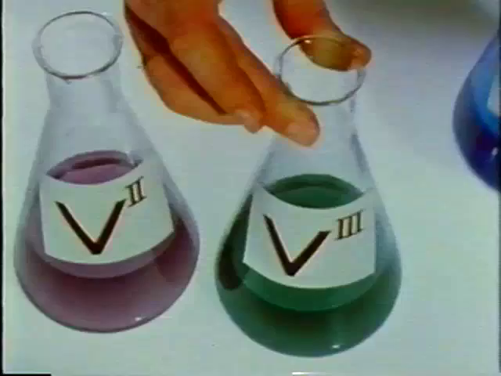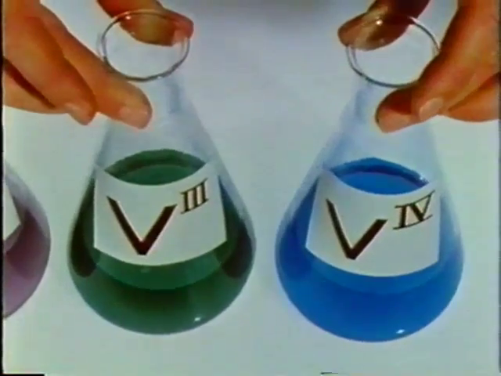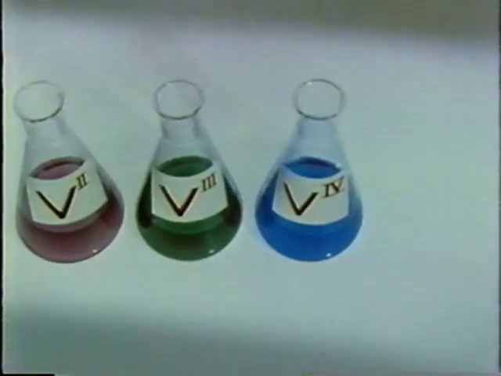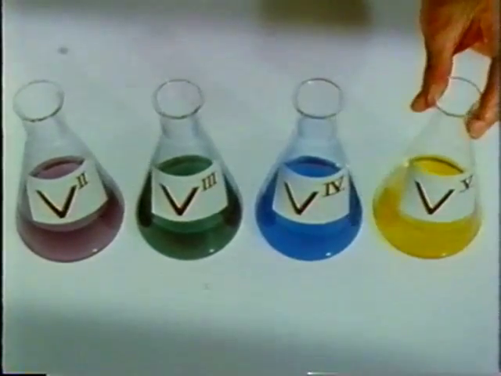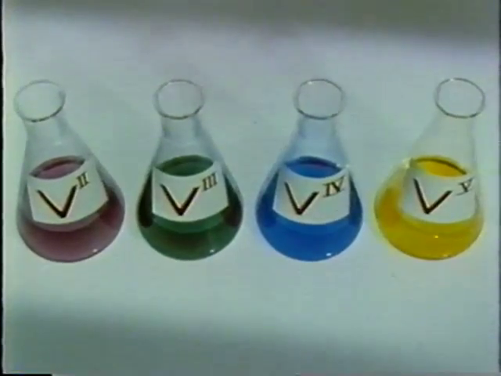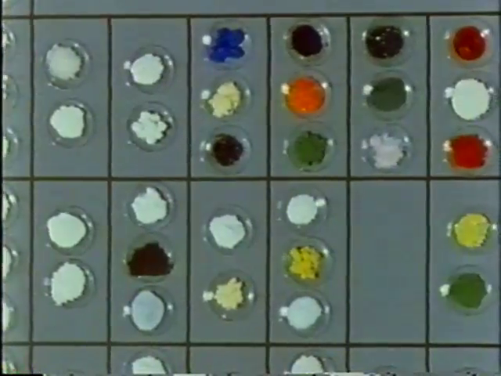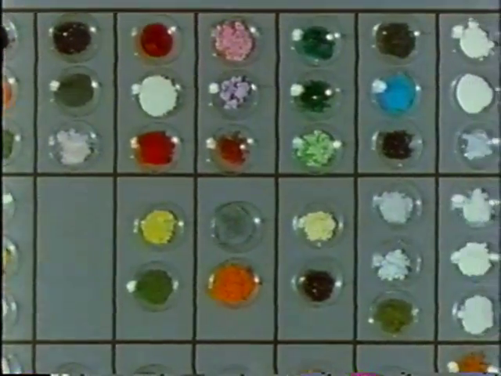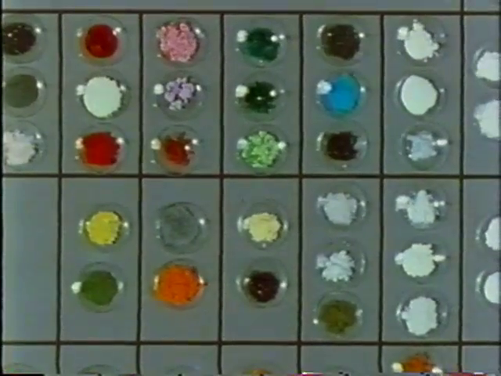The vanadium-3 and vanadium-4 also have d electrons and are also deeply colored. Conversely, the lighter color of vanadium-5 is consistent with an absence of 3d electrons. In a like manner, most compounds of transition elements are deeply colored because of partially filled d orbitals. Now let's investigate some of the chemical properties of vanadium in its several oxidation states.